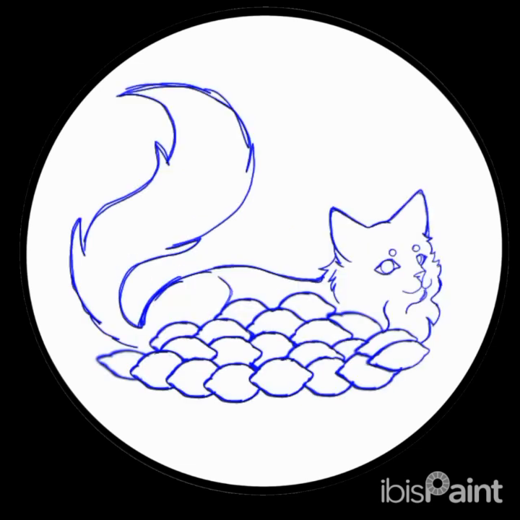Once I finished the sketch, I had sized it up to work on line art and details.